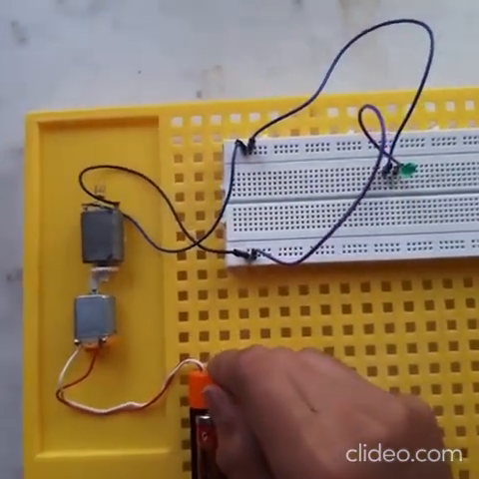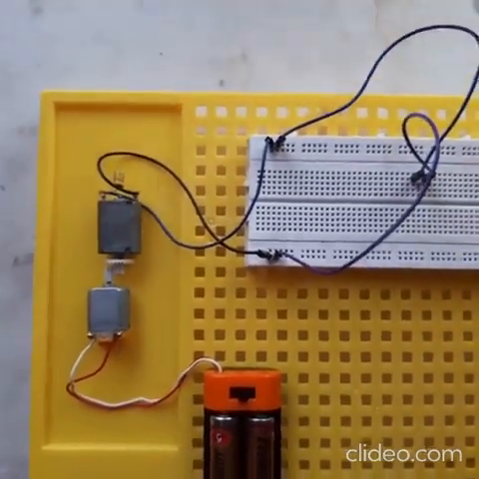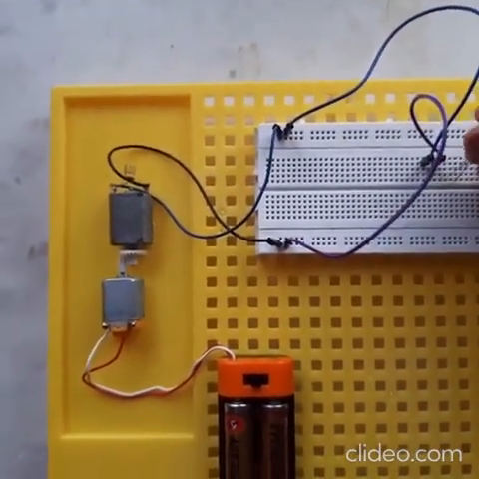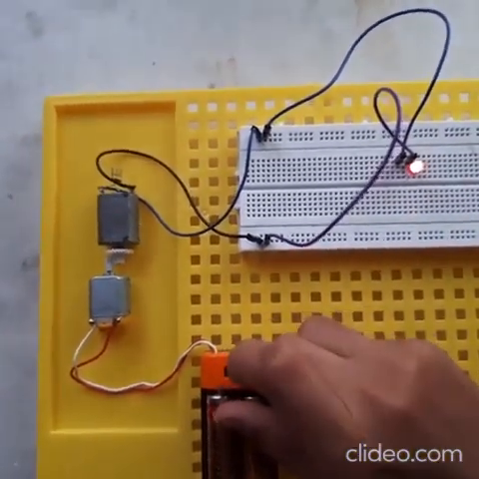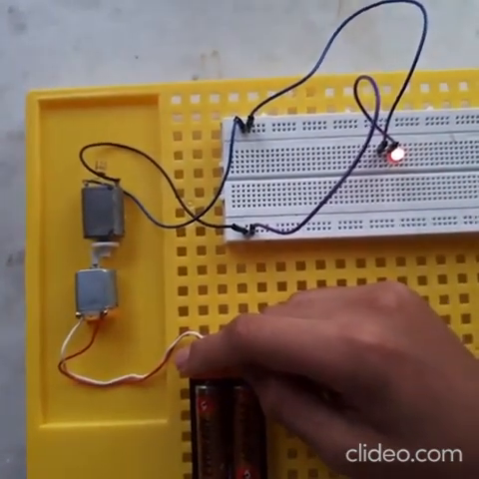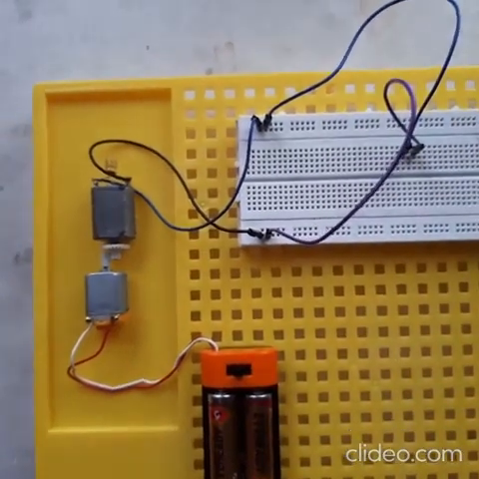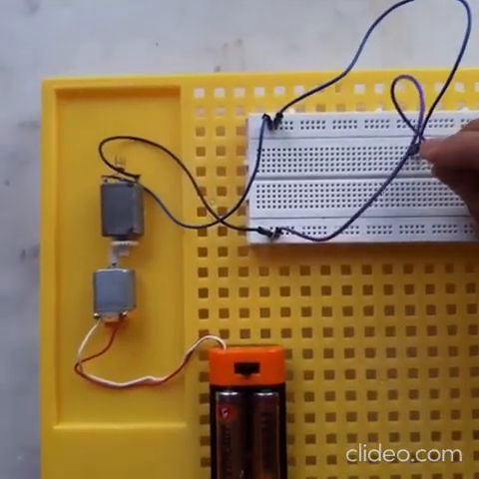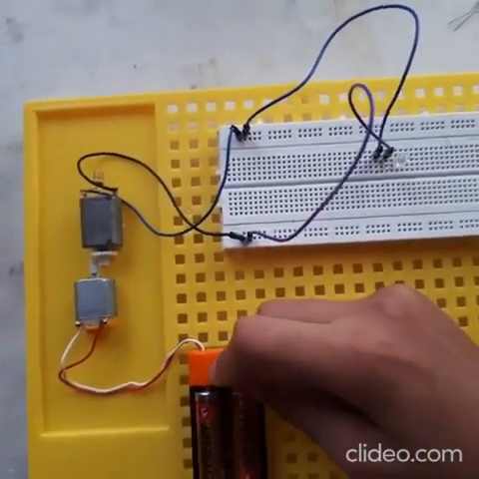As you can see, the bulb was glowing. We can use other types of LED bulbs as well. This is a red LED. It glows too. Now, this is a multicolored LED which glows in different colors and patterns.